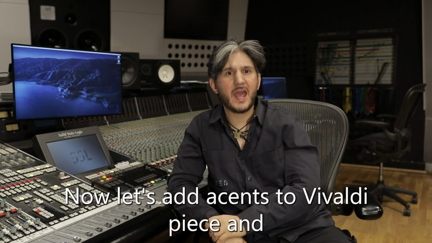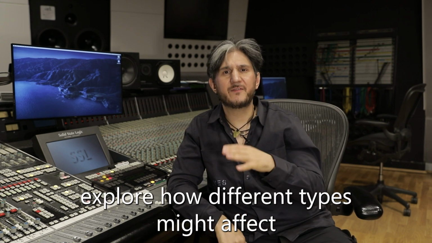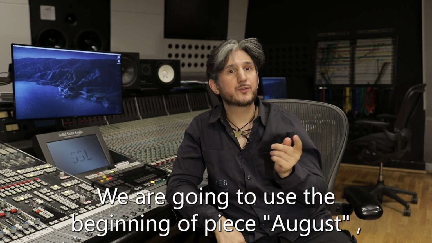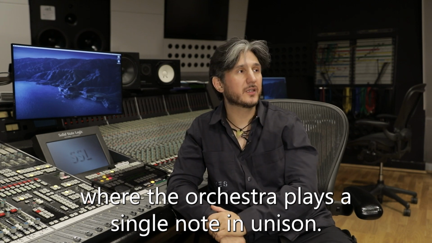Okay, now let's add accents to a Vivaldi piece and explore how different types might affect the recording process. We're going to use the beginning of the piece August, where the orchestra plays a single note in unison.